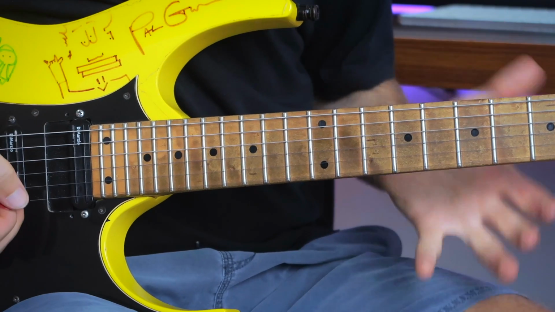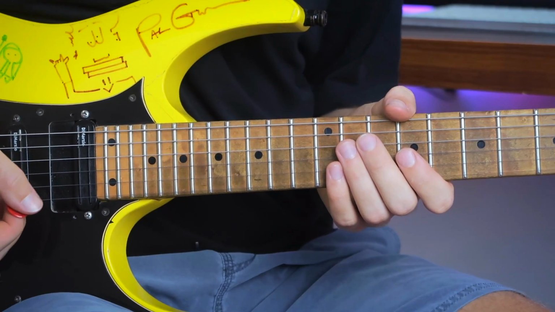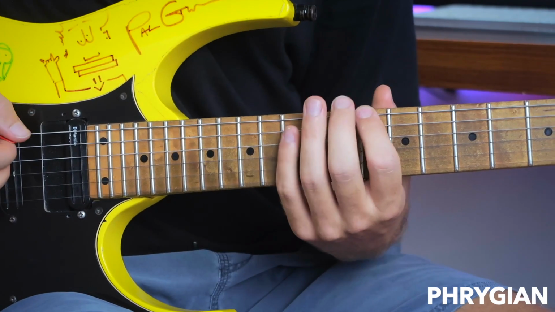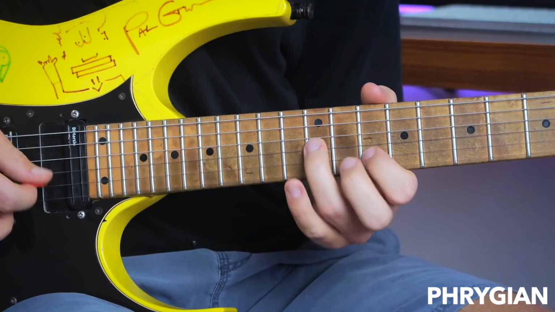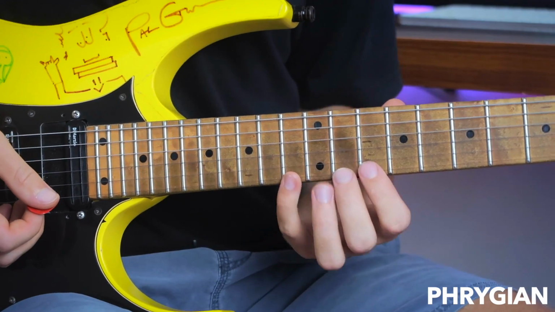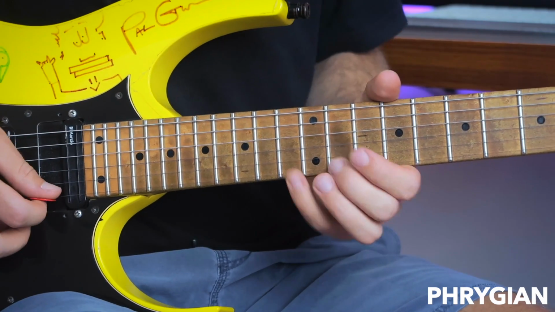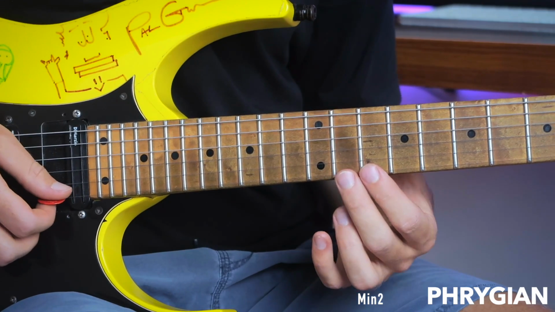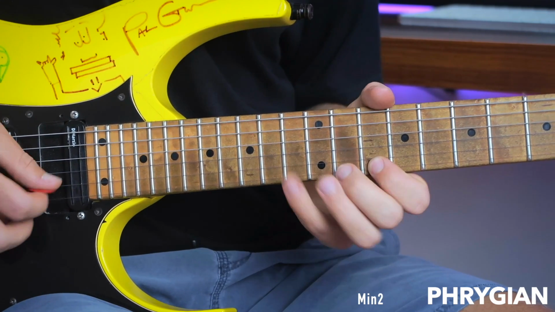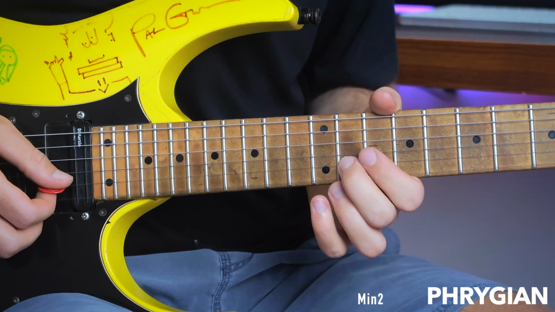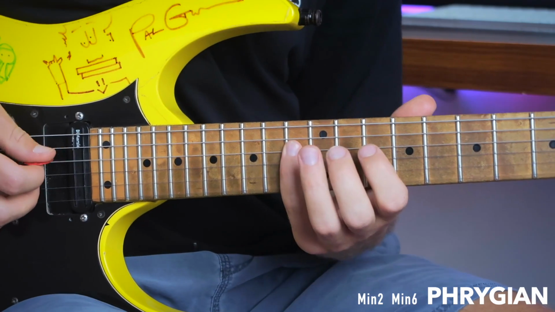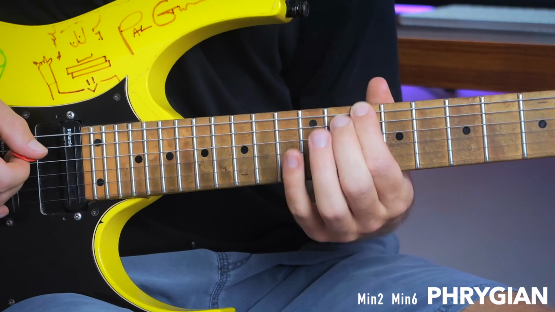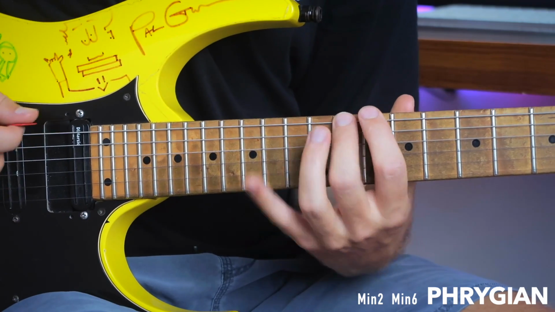Now let's explore our very last minor mode, which is Phrygian. Once again, we'll start from our blank clean slate, which would be your D minor pentatonic scale. Now we're going to add those Phrygian notes, which would be, we've got a minor 2 here, a very dark sounding note. We also have a minor 6. Okay, so all together.